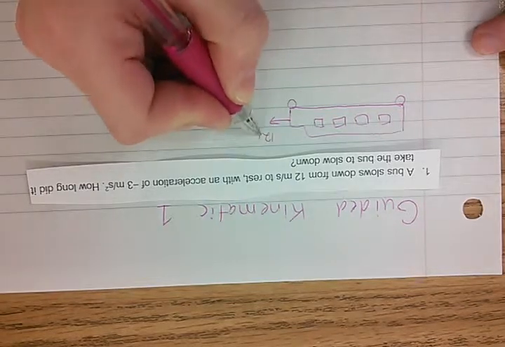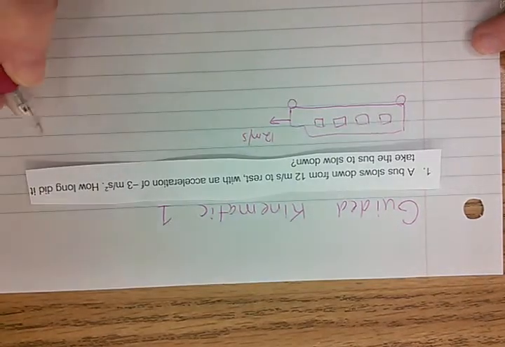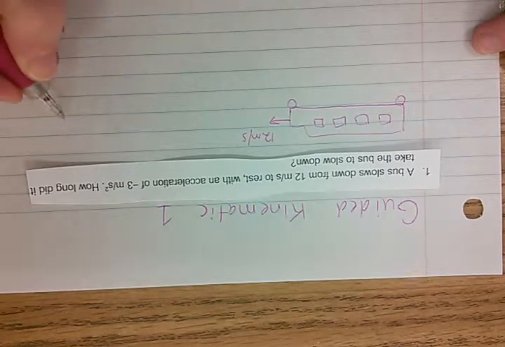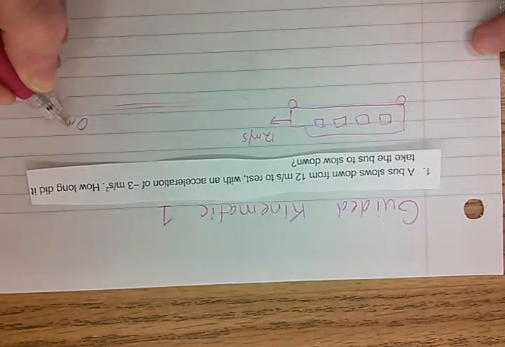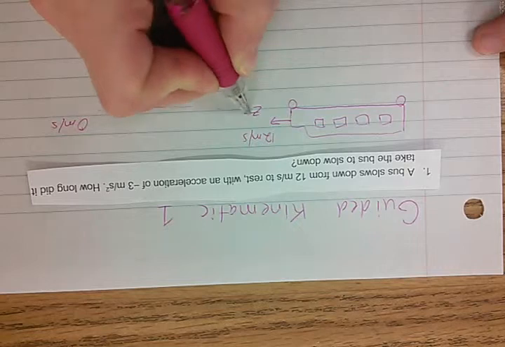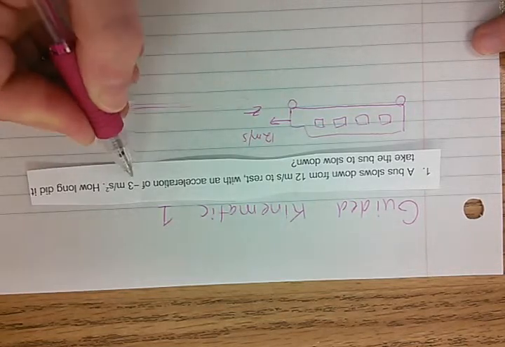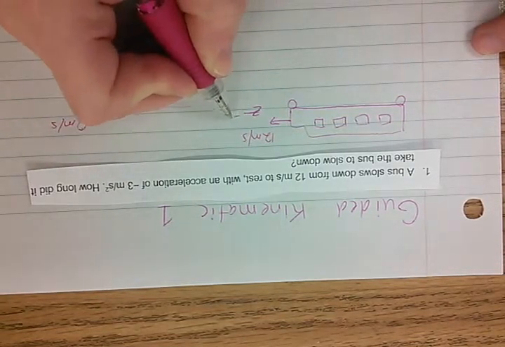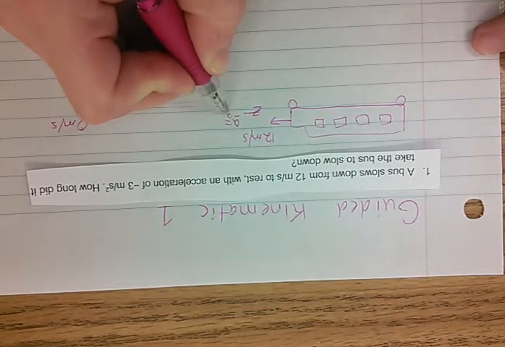So at first, it's going 12 meters per second. And then when it gets, let's say, to here, it's at 0 meters per second. And the acceleration is going in the opposite direction to the one it's traveling because it's negative. Say A equals -3 meters per second squared.